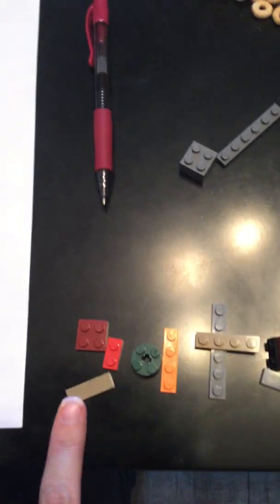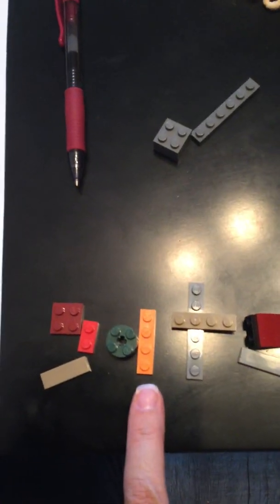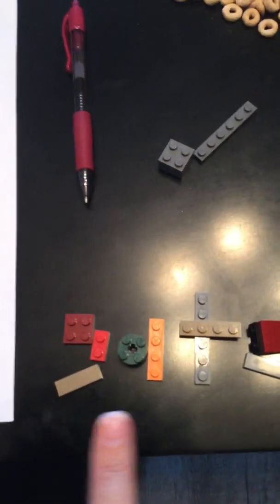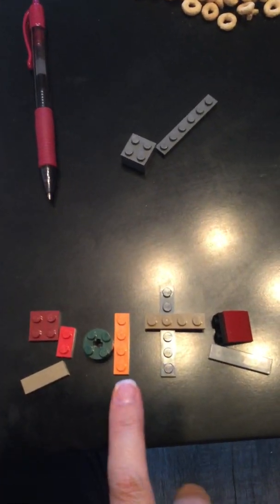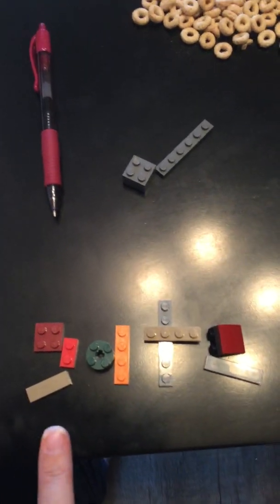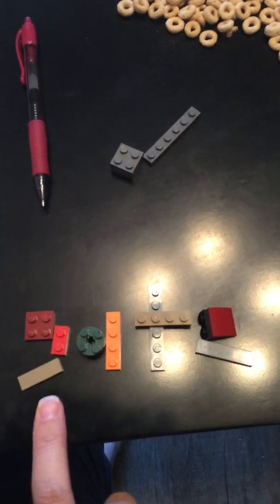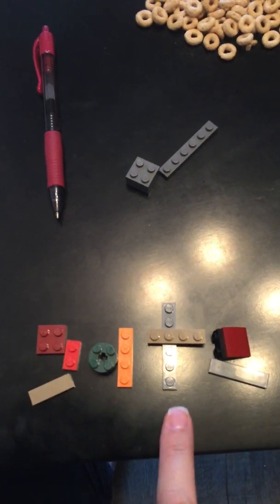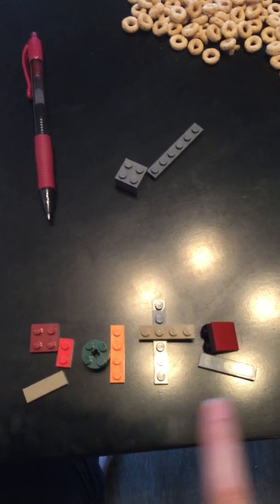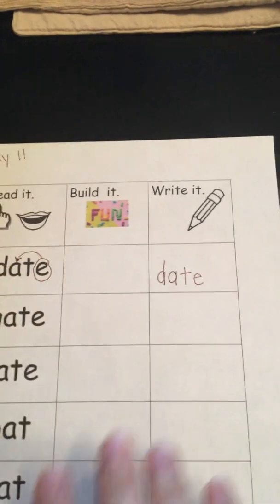So now I should have G-A-T-E. Let's go ahead and sound it out. G-ate. Gate.